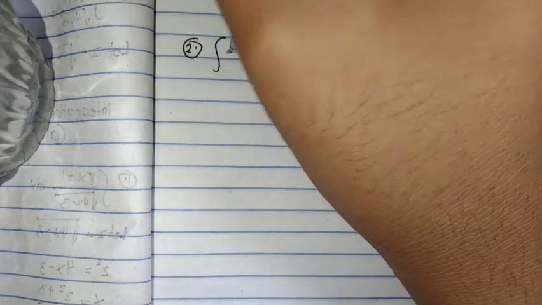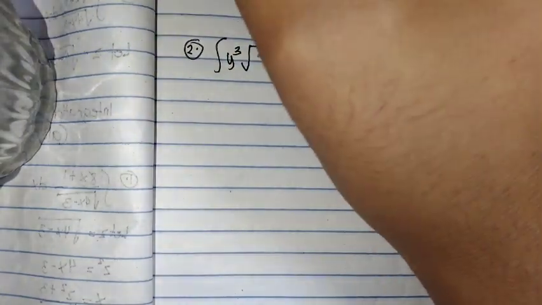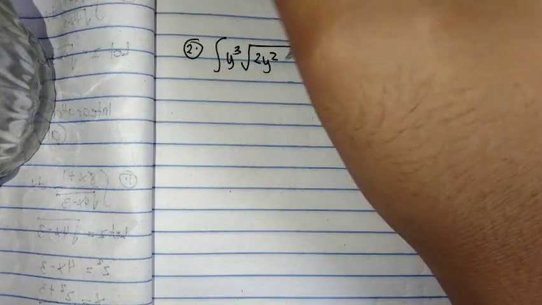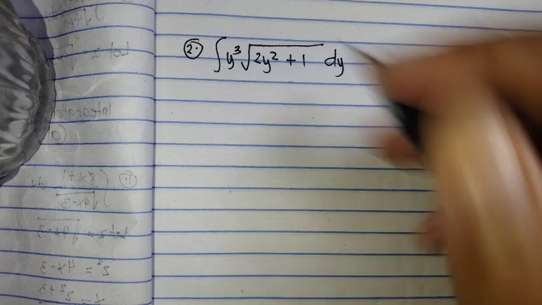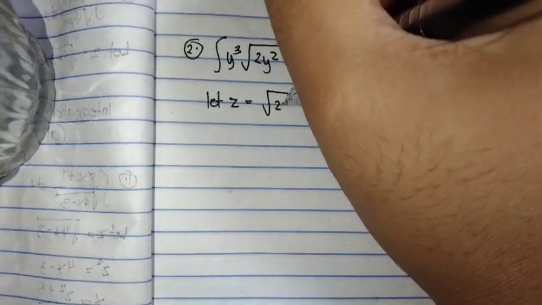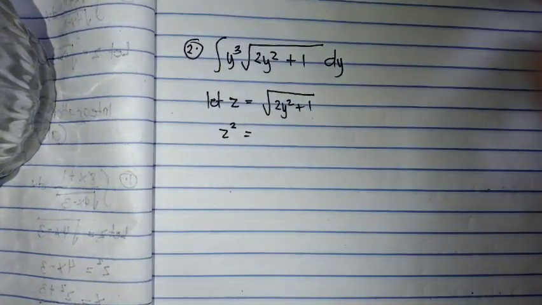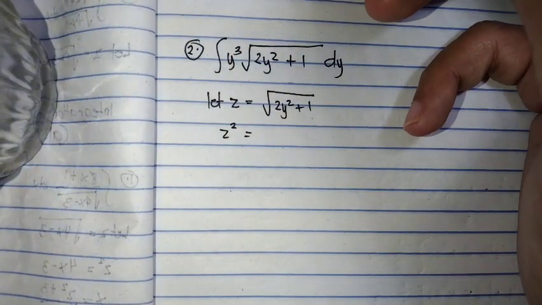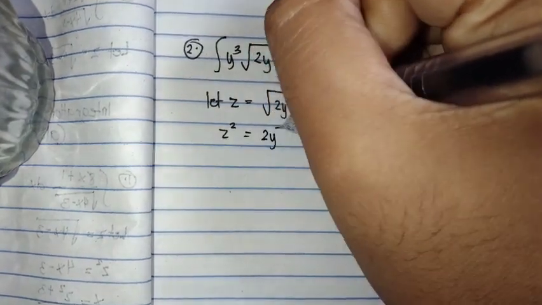Another example, which is the integration of y cubed times the square root of 2y squared plus 1 dy. So let z equal the square root of 2y squared plus 1. By cancelling the square root, we need z squared, so what's left is 2y squared plus 1.